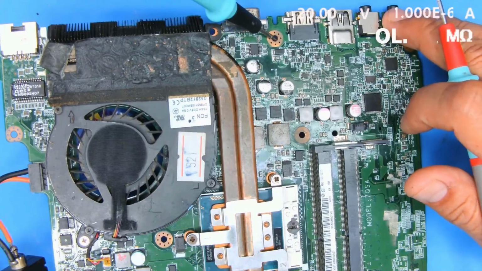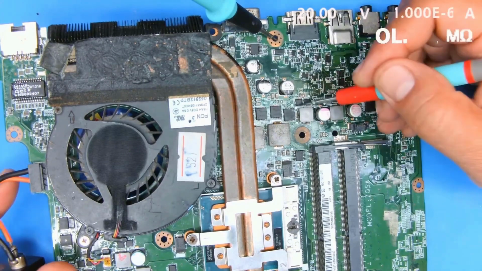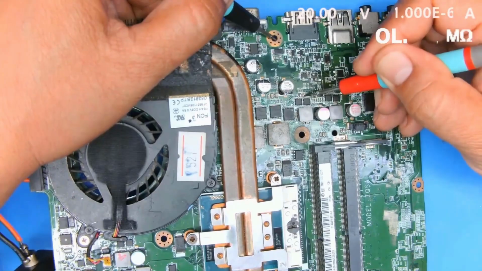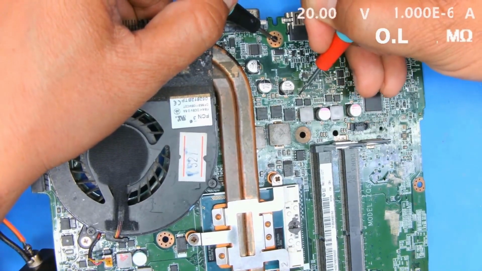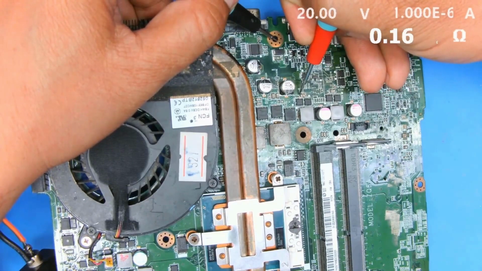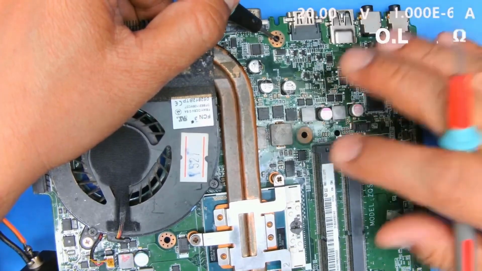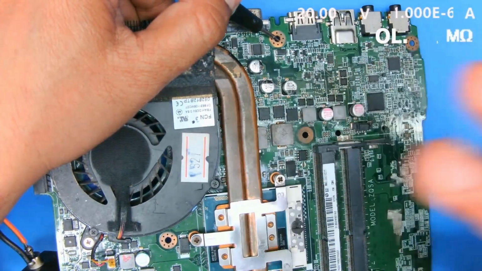So try measuring it. At the ground position, the ohm value will be low, around 0.13 ohms. But on the positive side, it won't be exactly the same. Notice that. It won't be exactly 0.13 ohms. The ohm value will be a bit higher, which lets us immediately know that this is really the positive side. You can also use a digital meter to find the positive and negative sides.